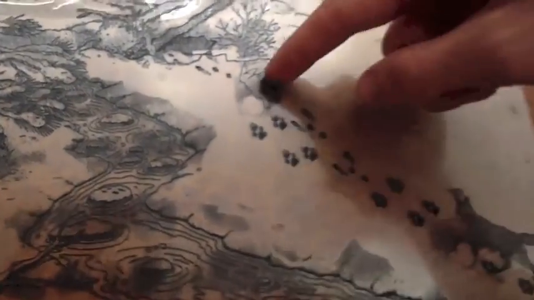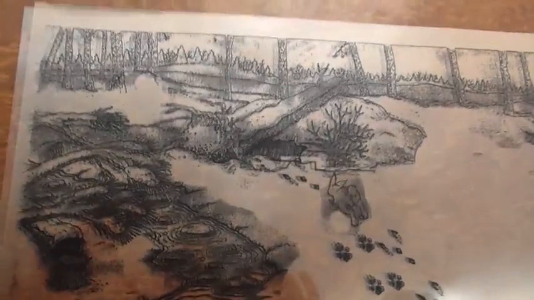And then there's a corresponding overhead which lines up with the first overhead. So this first one was a fox trailing a rabbit, and the second one was a human and a deer.